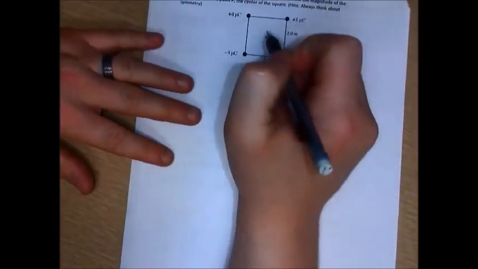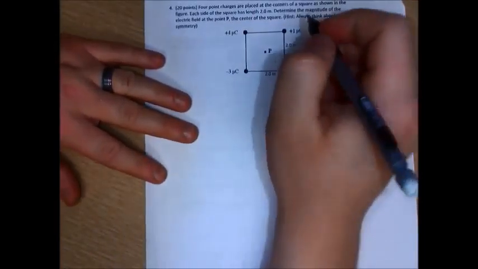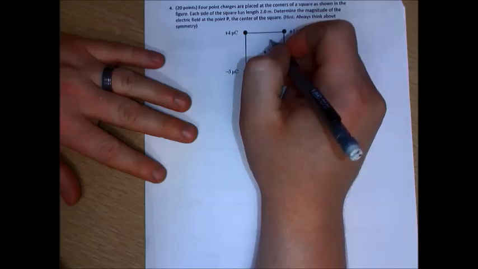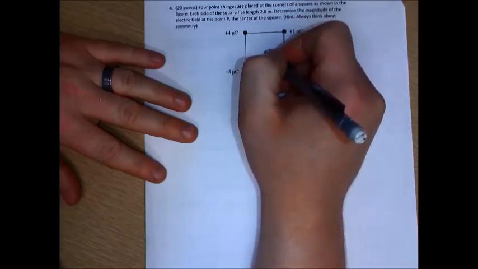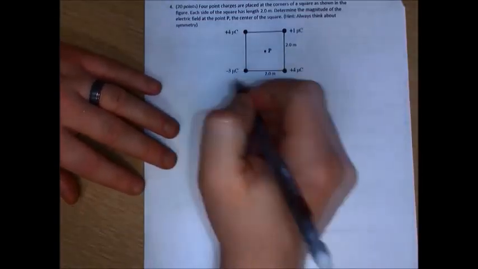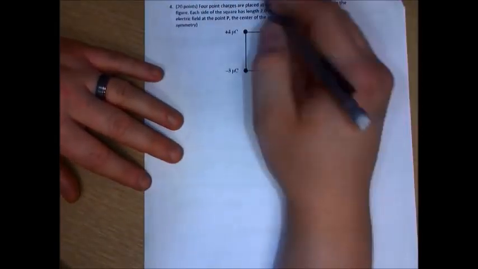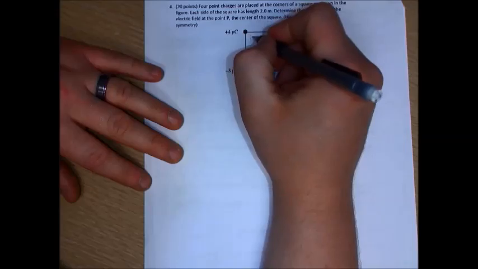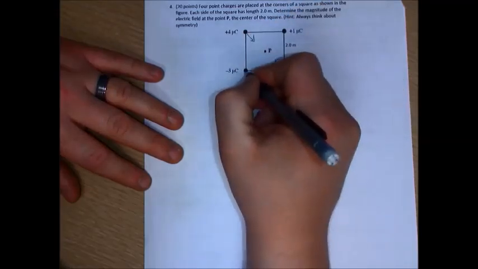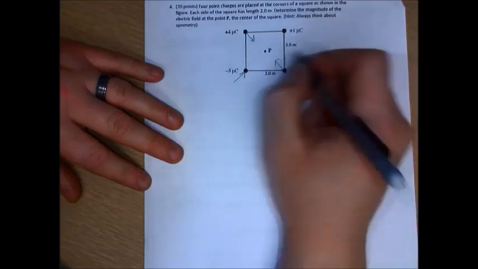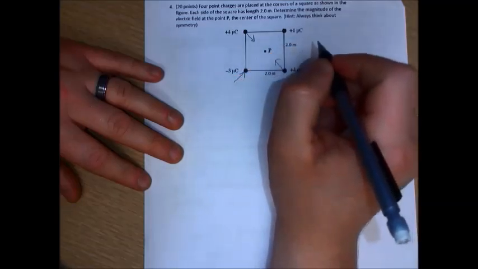Okay, so you've got the field from these 4 charges, and it says what is the net field at point P? All right, so you've got 4 different point charges. The electric field points away from a positive charge and towards a negative charge.